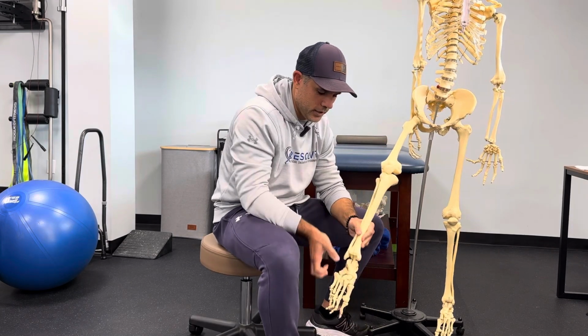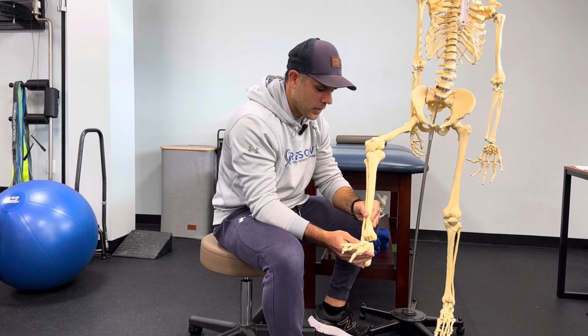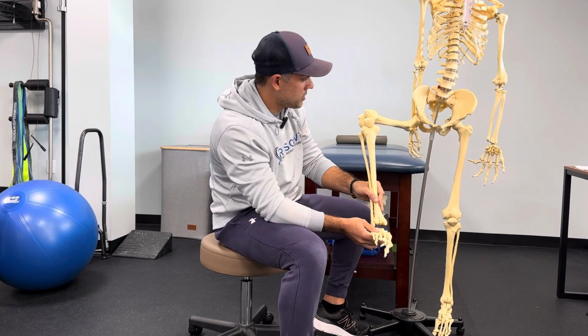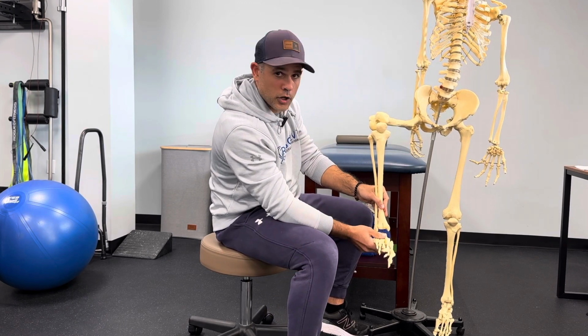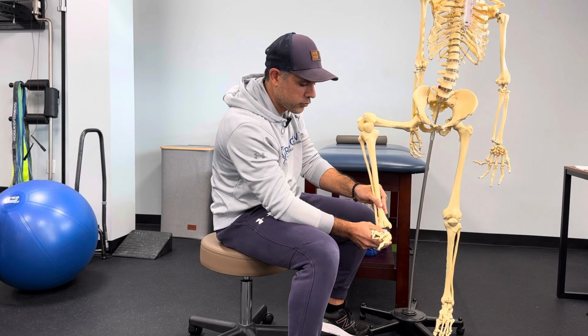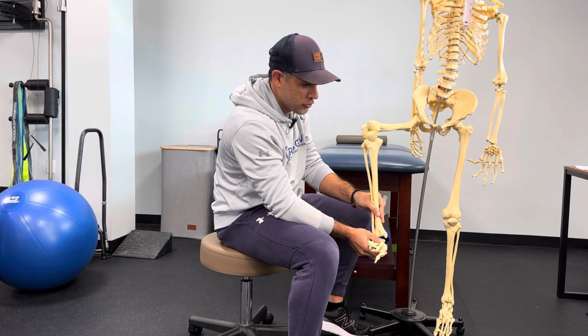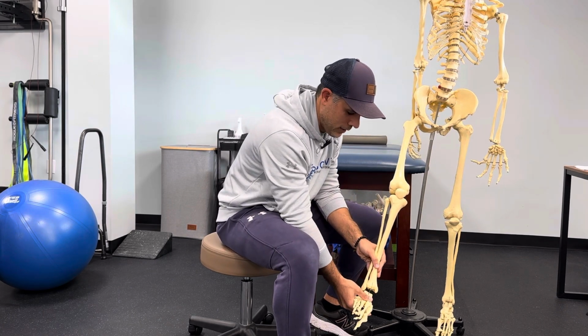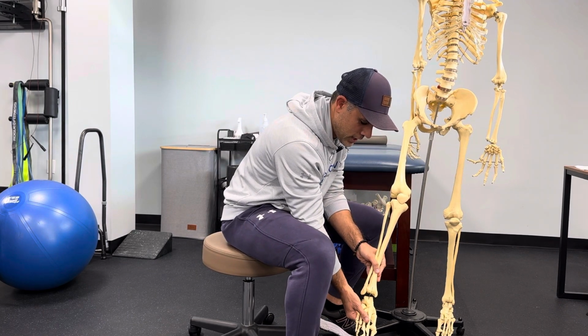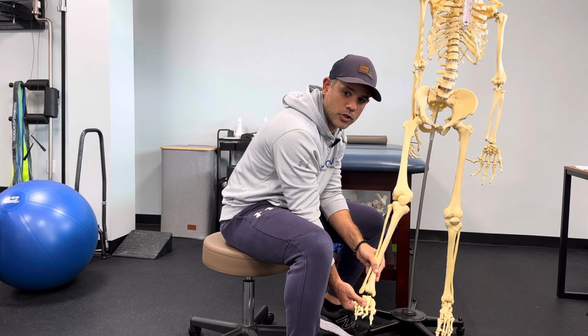Now, the foot is the same thing. When I bend my knee and go into internal rotation, my foot should go into dorsiflexion and pronation, meaning that arch should flatten out. And the opposite is true when I straighten my knee. My foot goes into plantar flexion and supination and creates a rigid arch.